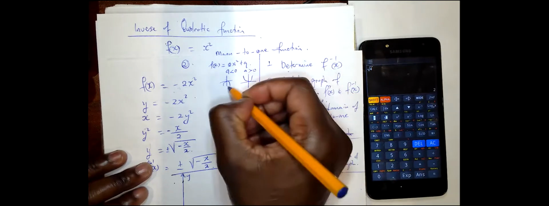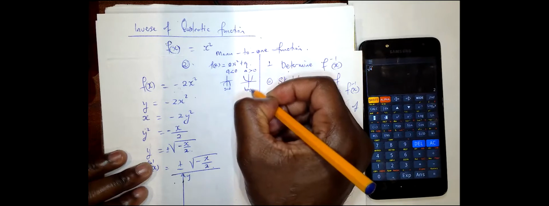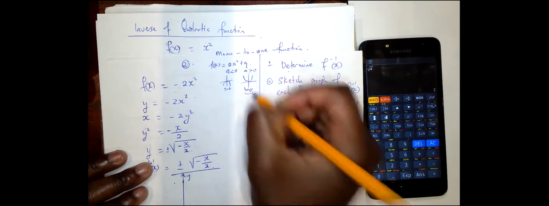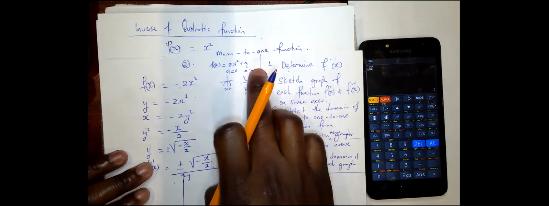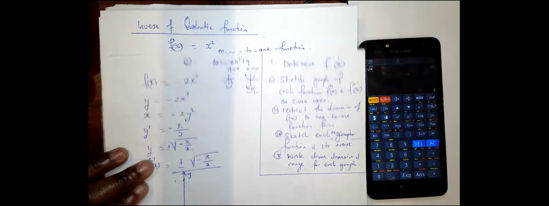If a is above 0, generally our graph will face up. So we say this one is sad, and this one is happy, smiling. That's what you must remember. When a is positive, it's facing up. When it's negative, it's facing down. So in this case, it's going to be easy for us because we just know that it touches the center. So it just goes on like that.